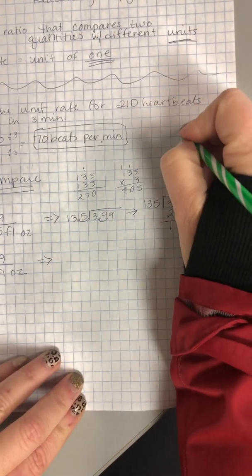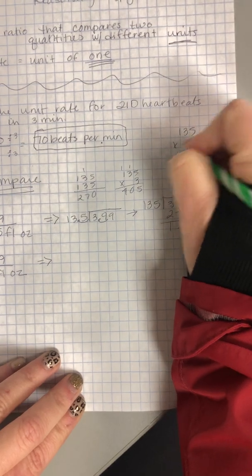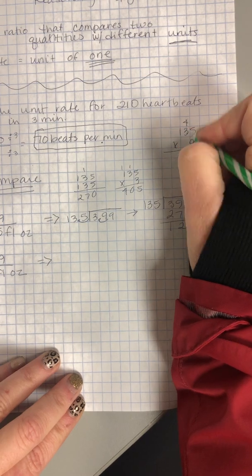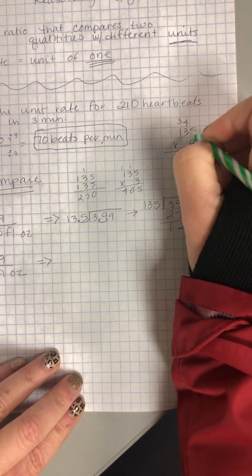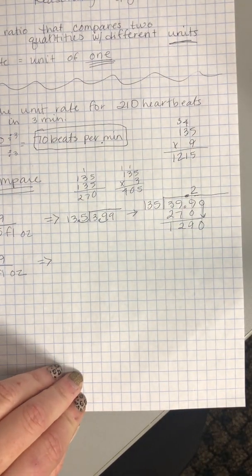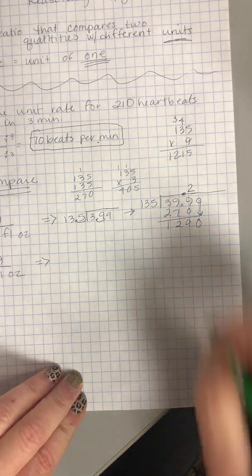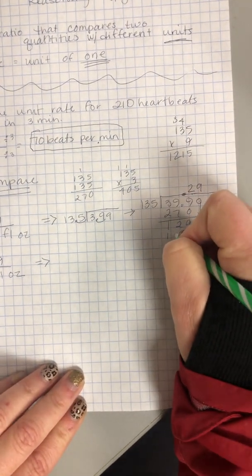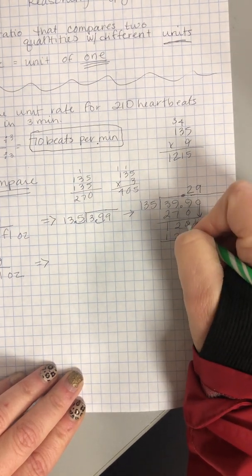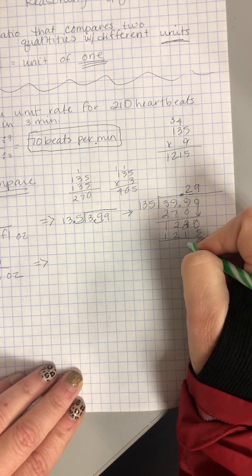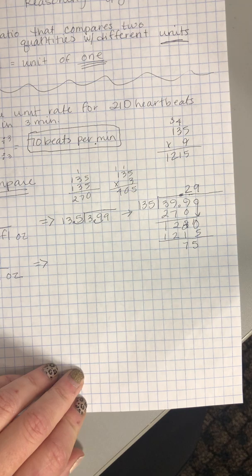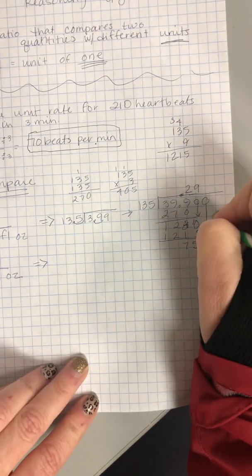I'm going to go big. I'm going to go 9. So 135 times 9. What do we get? 1,215? Great. Is that going to work? Yeah. So it's 9, 1,215. When I subtract, what do you get? 75. This is going to keep going.